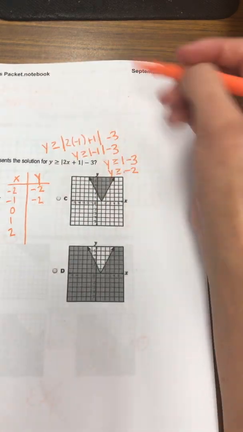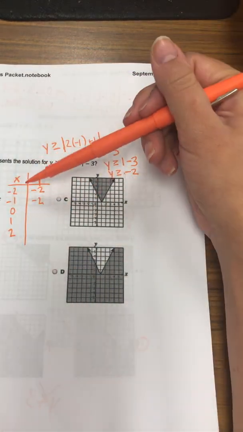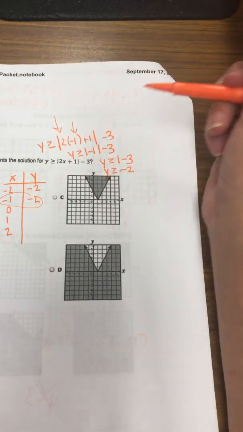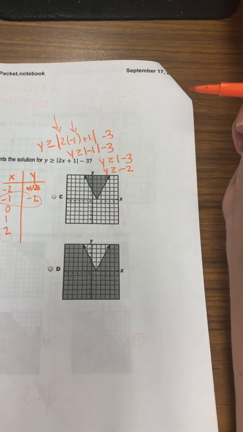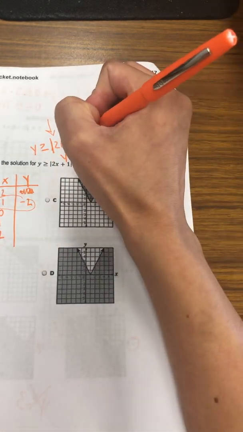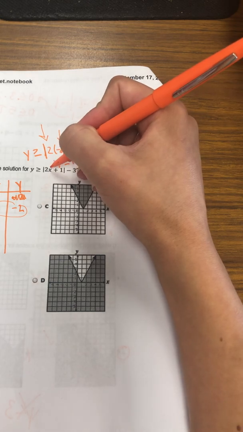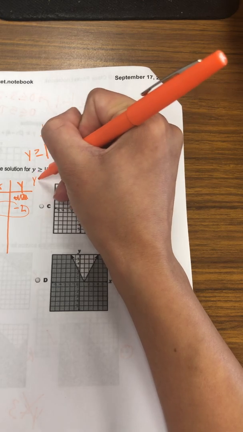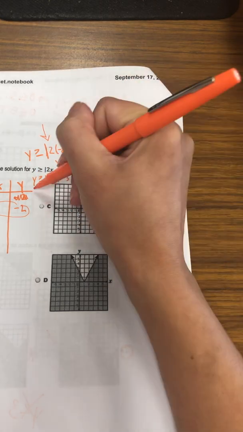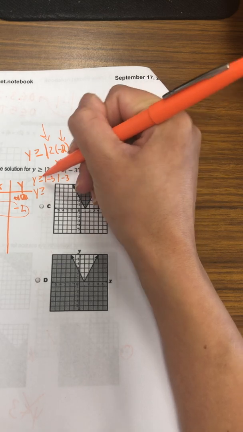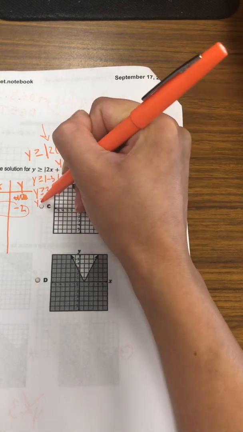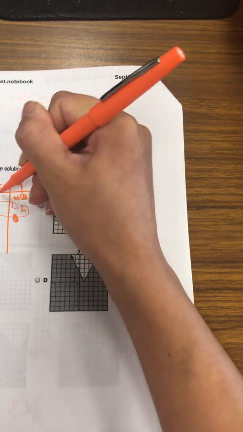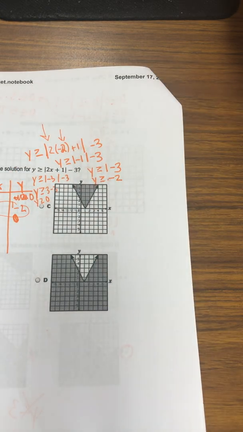Whoopsies, sorry. This work right here was me plugging in a -1 for x instead of a -2. So scratch that, I have to do it again. When I plug in a -2 this time, 2 times -2 is -4. -4 plus 1 is -3. Then the absolute value of -3 is +3, and 3 minus 3 is 0. So my first two points are -2 comma 0 and -1 comma -2.